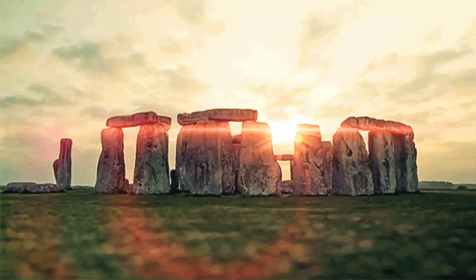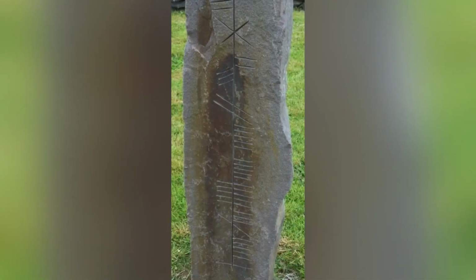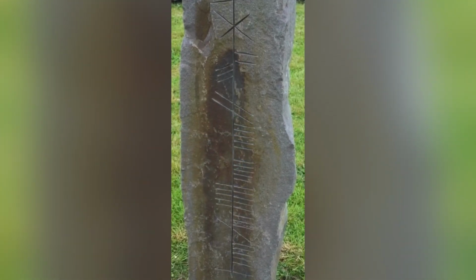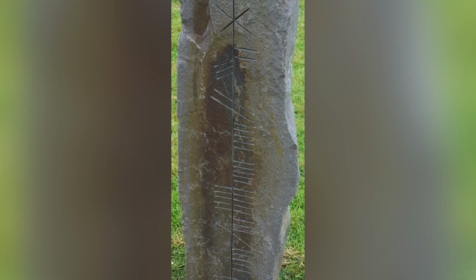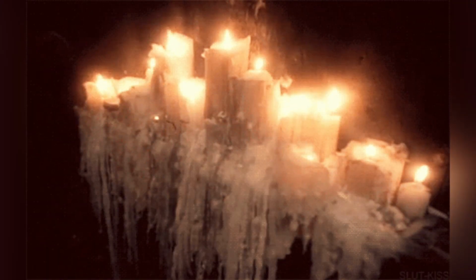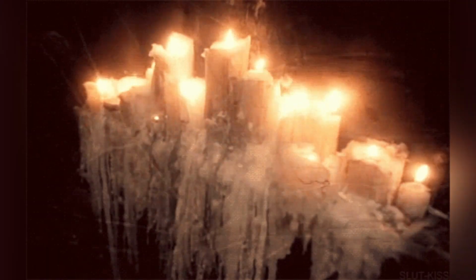It is thought that Ogham was a way to carve your name on memorial stones or boundary markers. However, old Irish legends tell us it was also used to send secret messages and even cast spells.